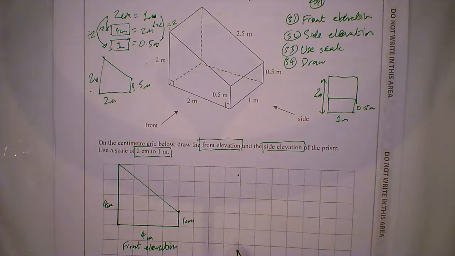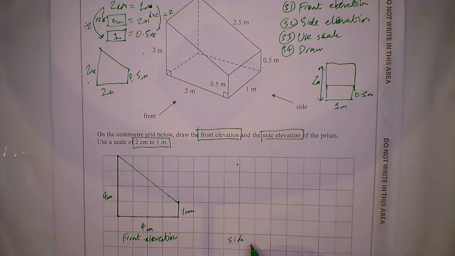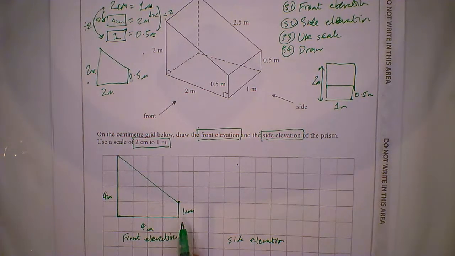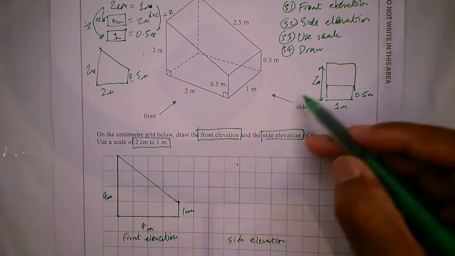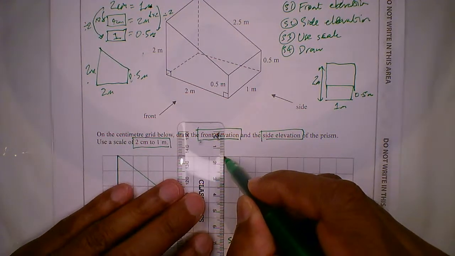And I'm now going to do my side elevation here. And I'm going to use this to assist me. So that's going to be my height. So 2 meters was 4 centimeters. So I'm going to use the same height.